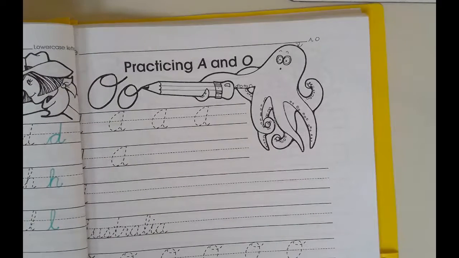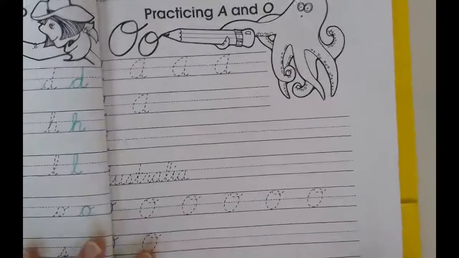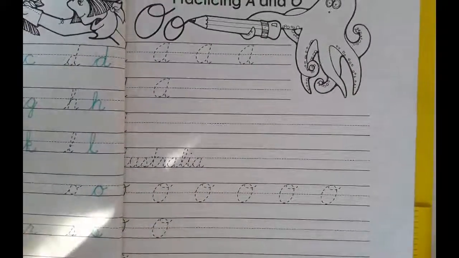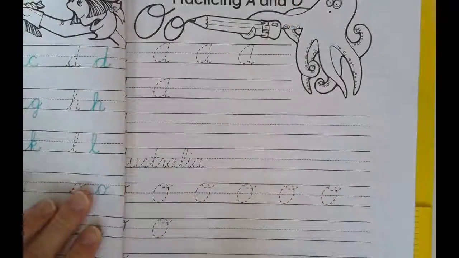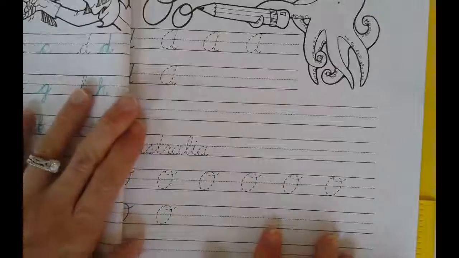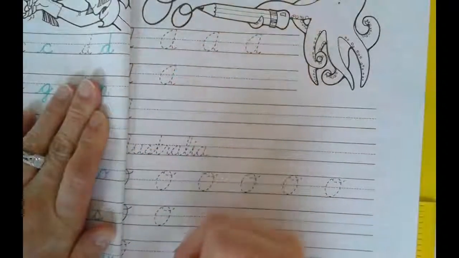So, let's see here. Capital cursive A's, pretty simple. Keep in mind, boys and girls, that unfortunately, because of the way that you had to put these papers in your handwriting journal, some of the letters are getting cut off here.